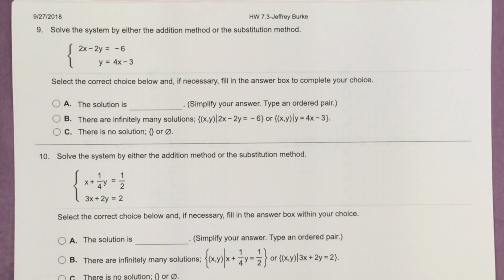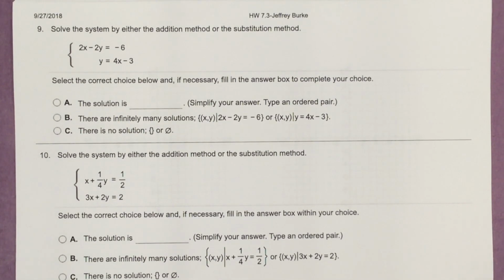Two more questions to attack your brain and refine what you can do with the addition method here. So make sure to stay with us. You're almost done. Let's go and take a look now at question 9.